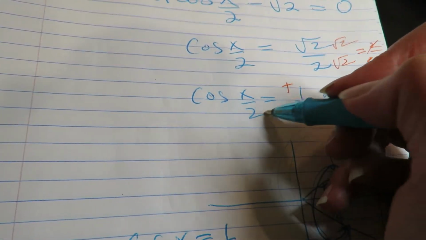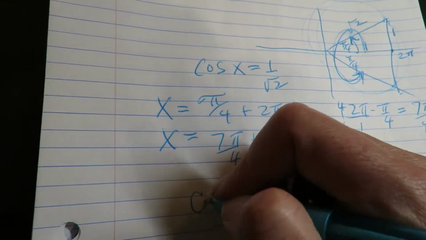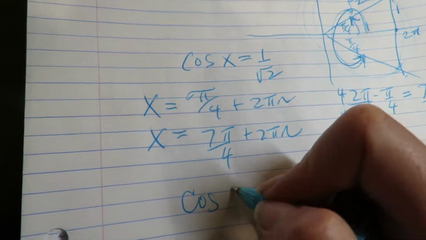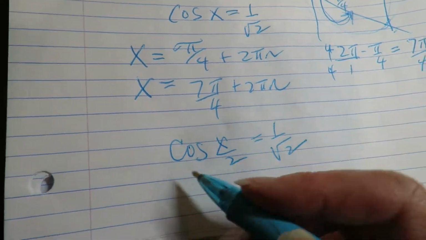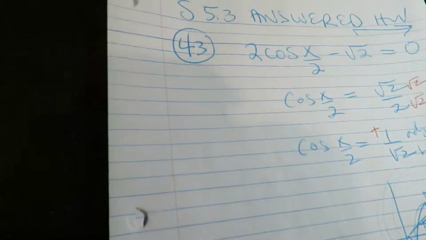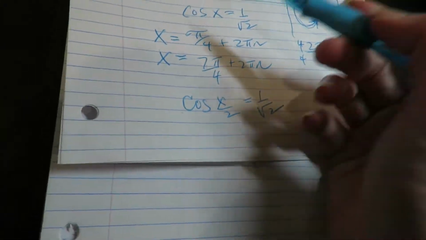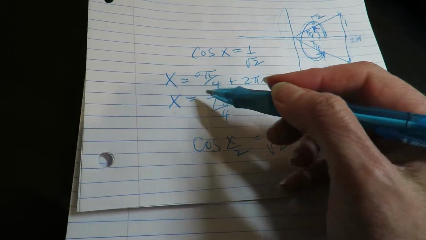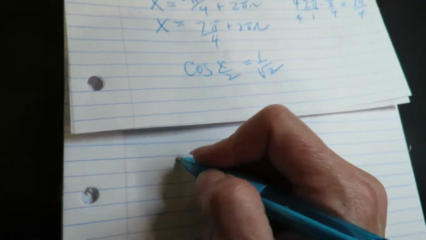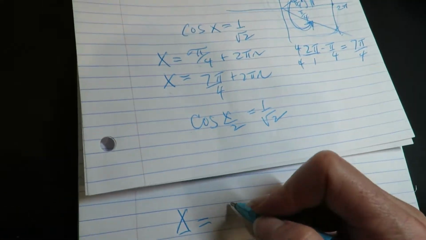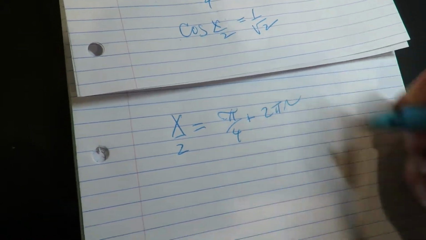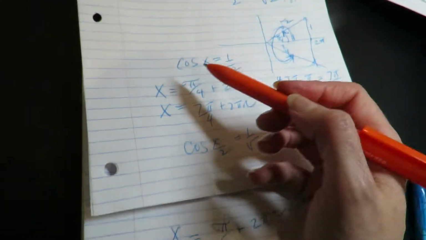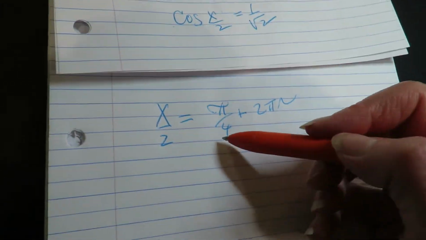So this is the one we're actually solving. So we want to know where cosine of x over 2 equals 1 over radical 2. So now at the very end, instead of this just being an x, it's actually going to be x over 2. Meaning x over 2 equals pi over 4 plus 2 pi n. And then I have to, so I'm doing the first one and then I'll do the next one. I'm working on this one right now.